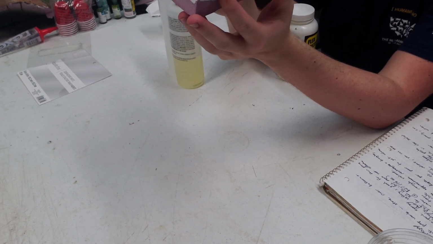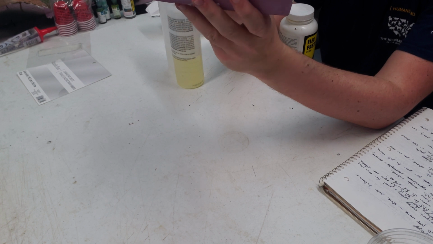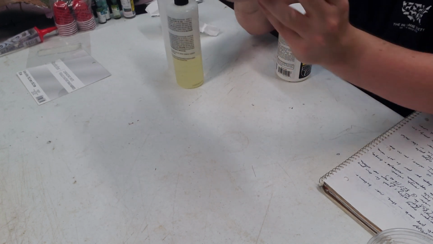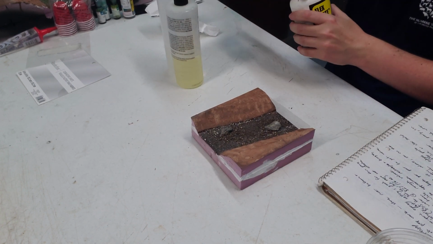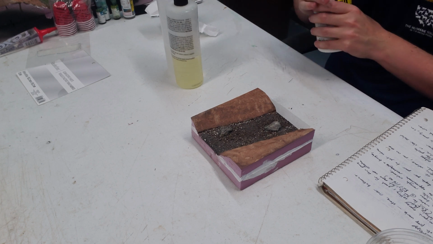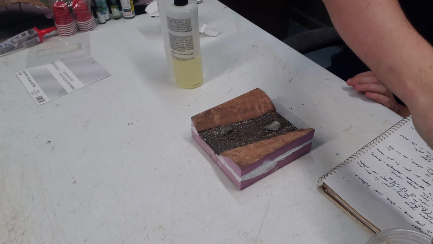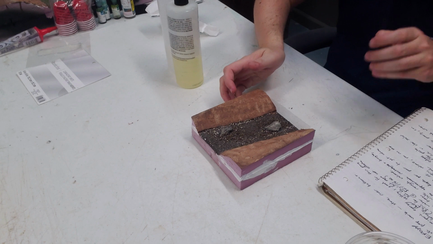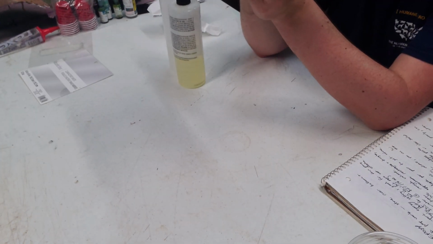You can also use normal latex caulk to fill up any cracks. And it'll work just as well. This just happens to be a little bit more fluid, so you can cram it into weird spaces. And Mod Podge works very well. Yes, it does. And then obviously we have to dam up the sides.